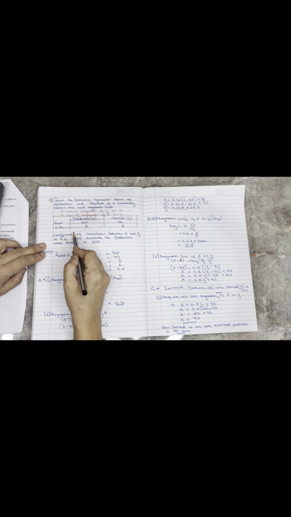Given the following information about the production and demand of a commodity, obtain the two regression lines. Now production is x and demand is y. This is given in the question. Mean is given and standard deviations are given. So for production x, mean and standard deviation, and for demand y, mean and standard deviation. Coefficient of correlation between x and y is 0.6. This is also given, which means r is given. Also estimate the production when demand is 100.